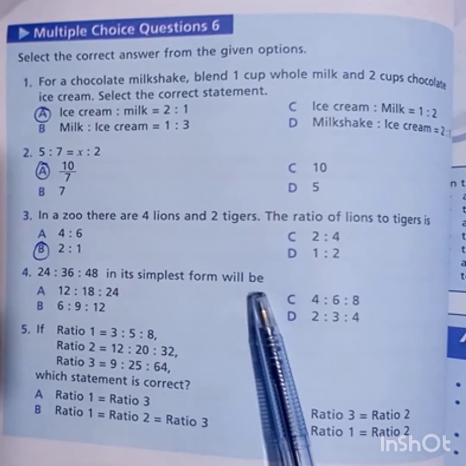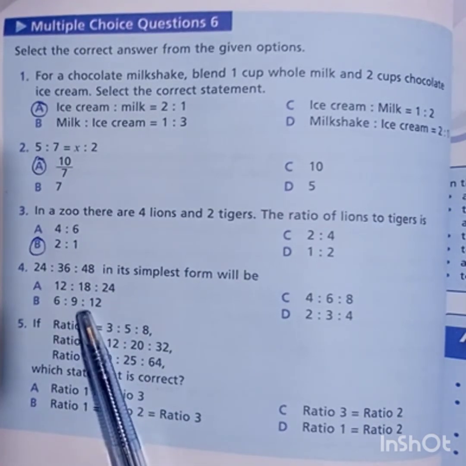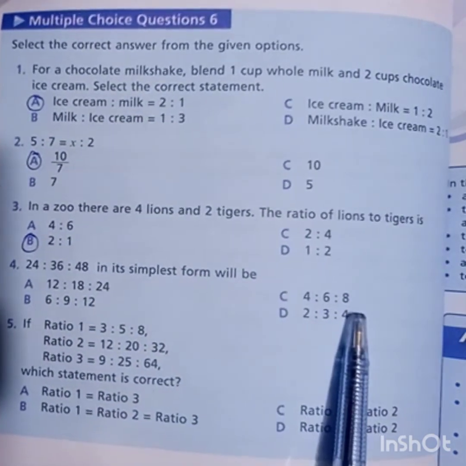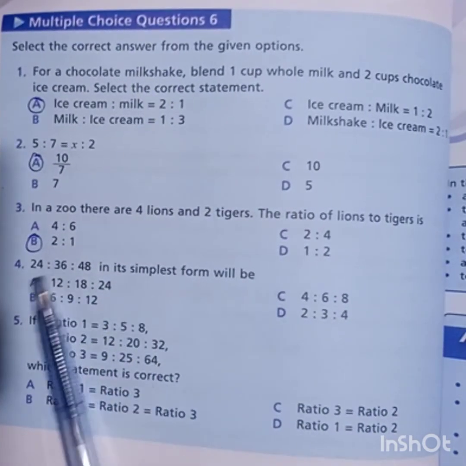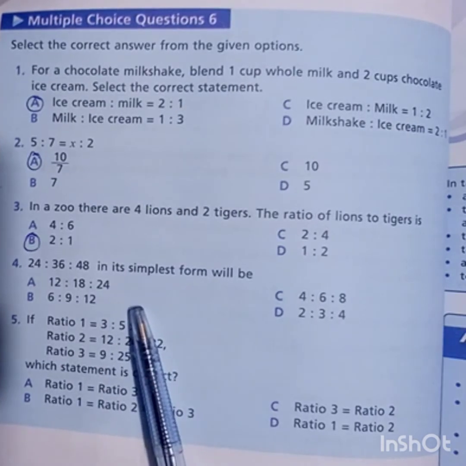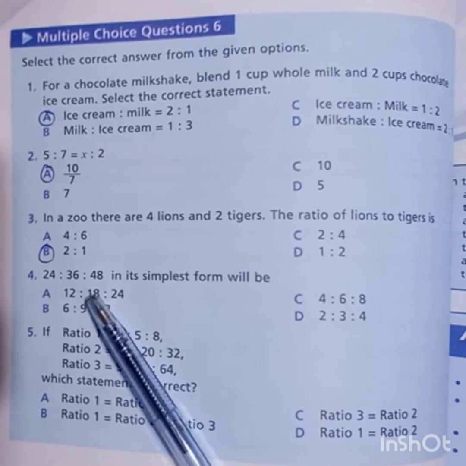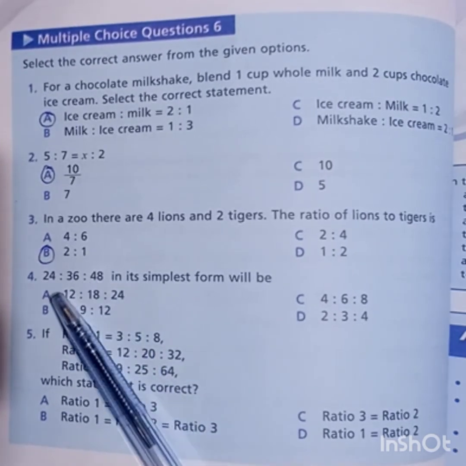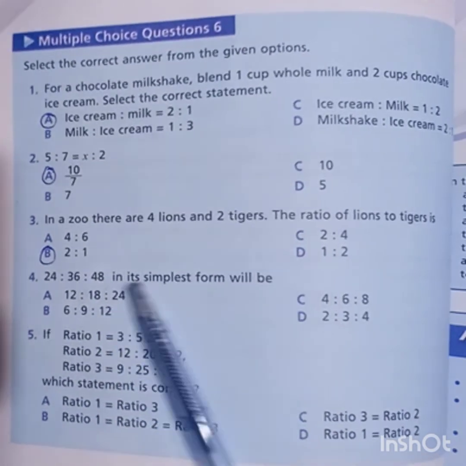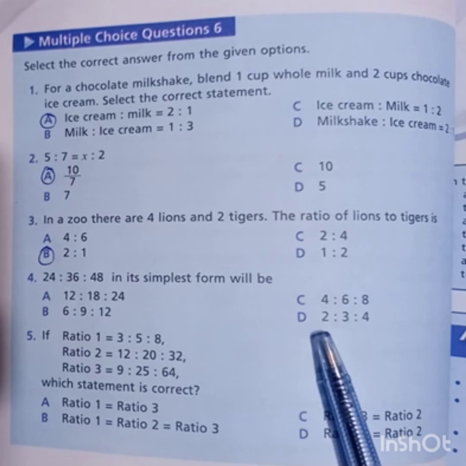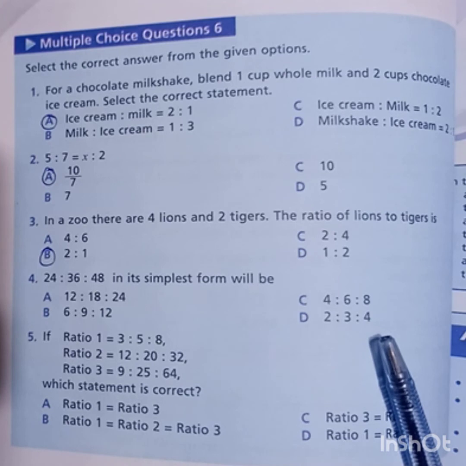Now fourth one is 24 ratio 36 ratio 48. In its simplest form will be option A 12 ratio 18 ratio 24, option B 6 ratio 9 ratio 12, option C 4 ratio 6 ratio 8 and option D 2 ratio 3 ratio 4. Students, these ratios in the simplest form will be 12 2s are 24 and 12 3s are 36 and 12 4s are 48. By dividing the ratios by 12, we get the simplest form of these ratios, 2 ratio 3 ratio 4. It means option D is correct.